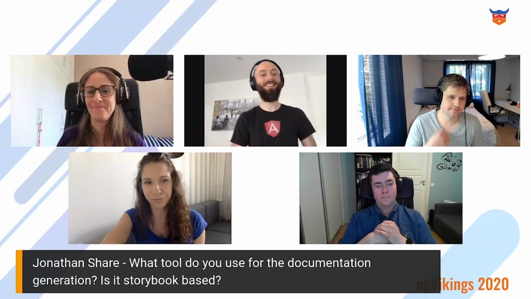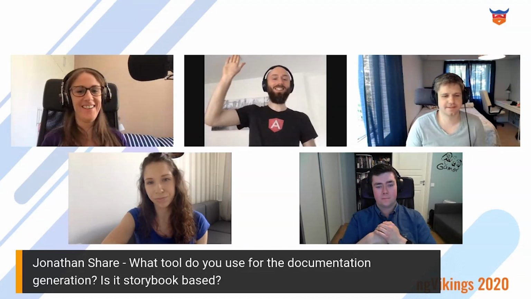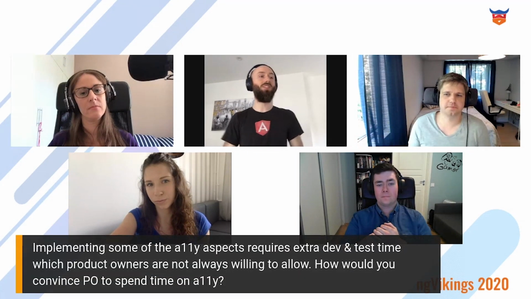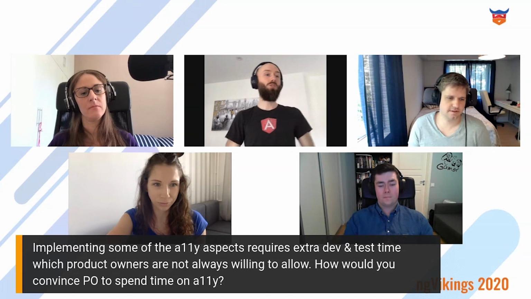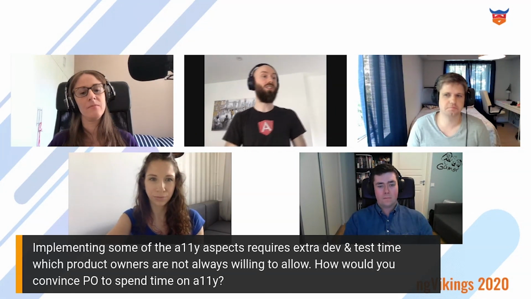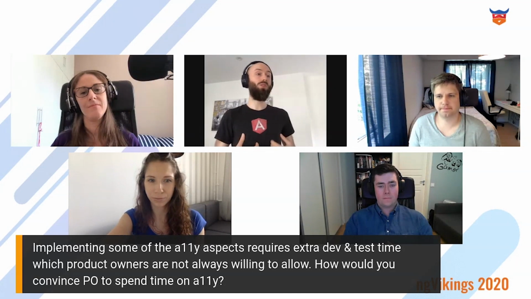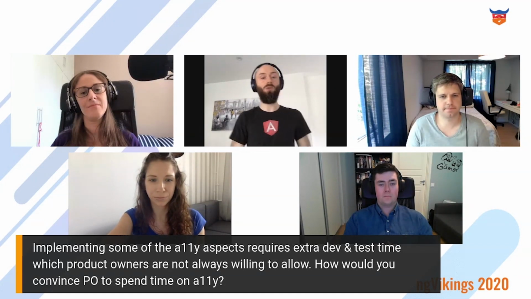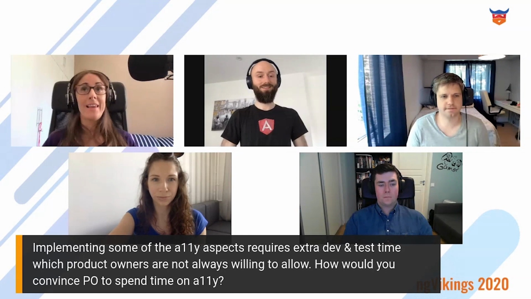No, I second Storybook. Yeah. Good, good. Let's vote. Storybook in motion. Excellent. Okay, so another one. Implementing some of the A11Y aspects requires extra development and test time, which product owners are not always willing to allow. How would you convince the PO to spend time on A11Y?